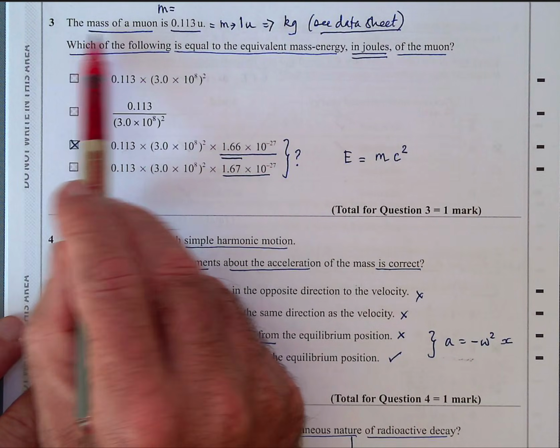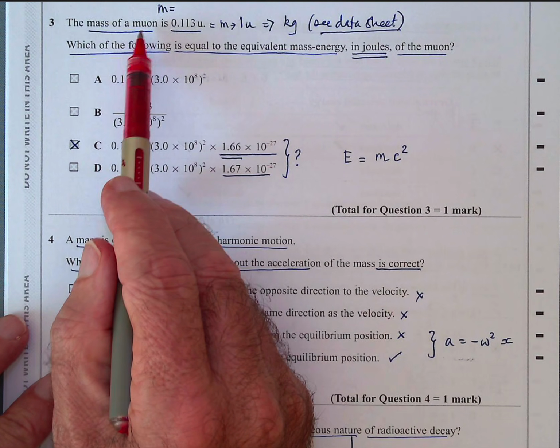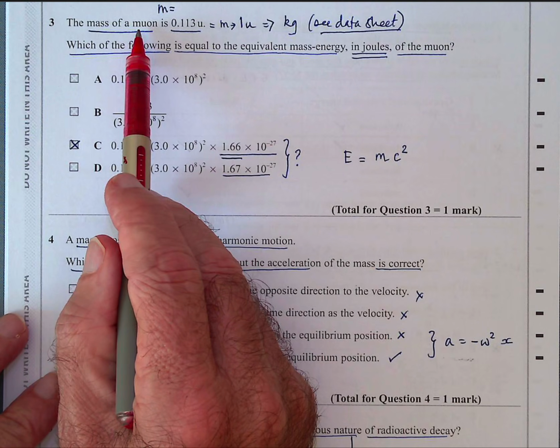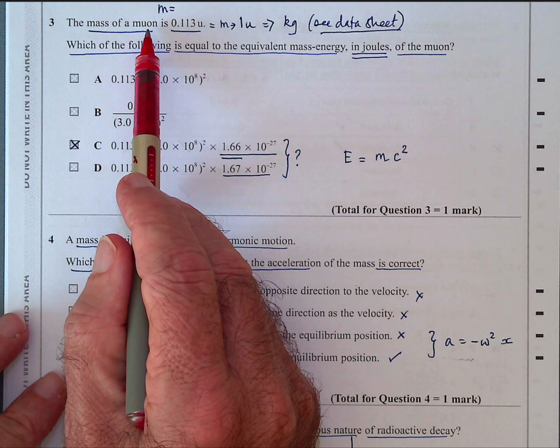Okay, so the mass of a muon. It's particle physics. You would have met this in Unit 4 as well.